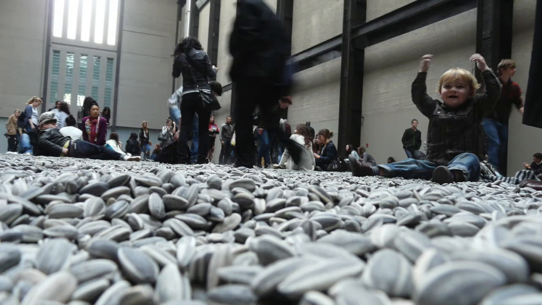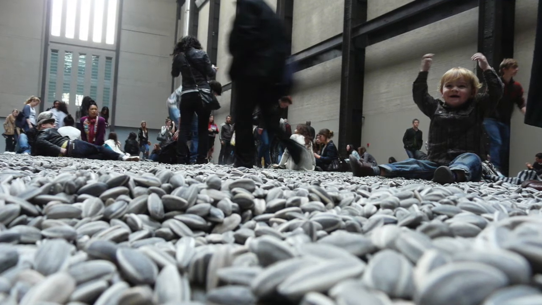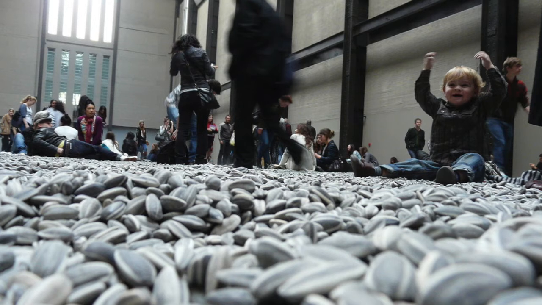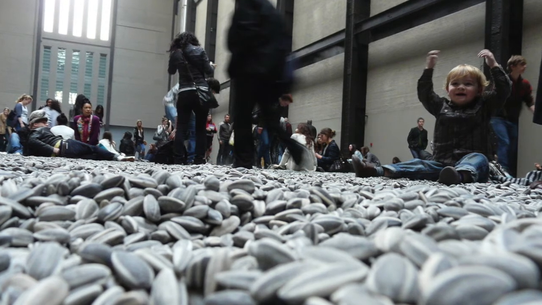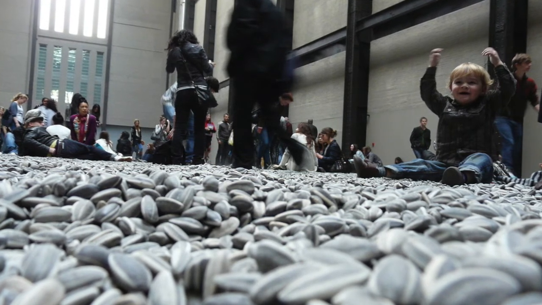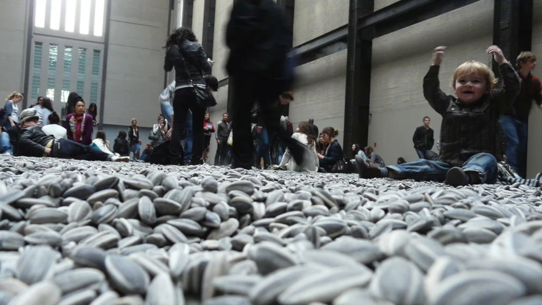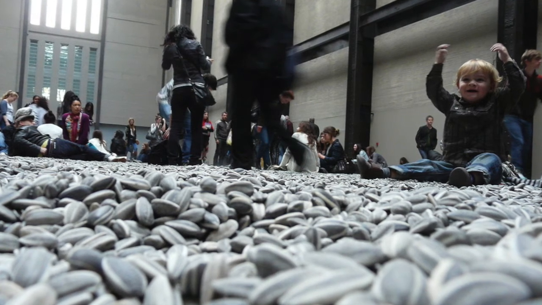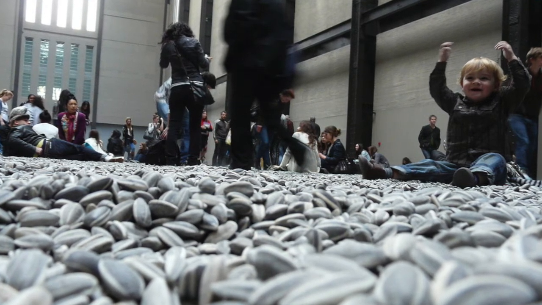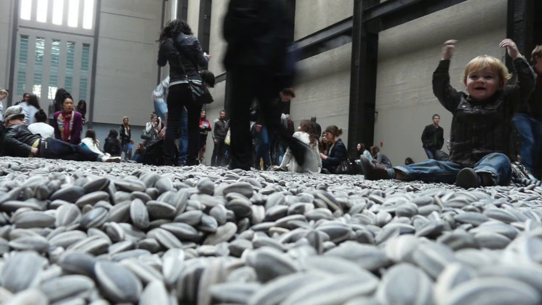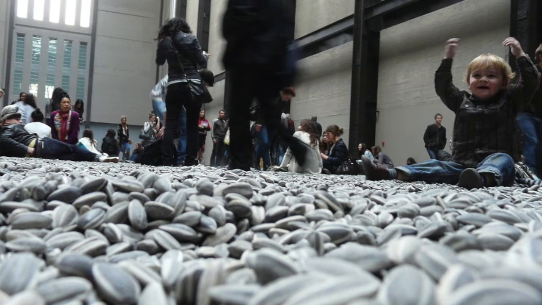Here's an image of people walking on, lounging, and playing in a giant room at the Tate Gallery in London, filled with ceramic sunflower seeds. Over 100 million of them, all handmade. You may be asking yourself, how is this art? But that's a question for another day. The point here is to discuss the symbolism behind the seeds.